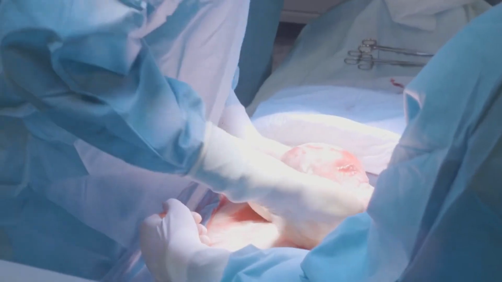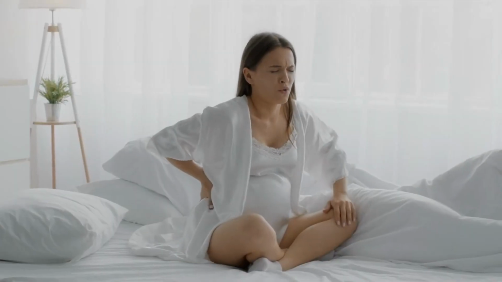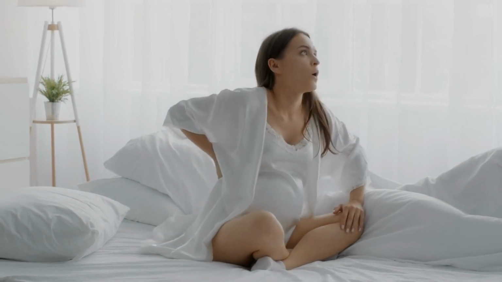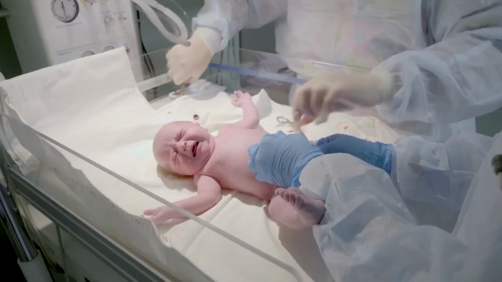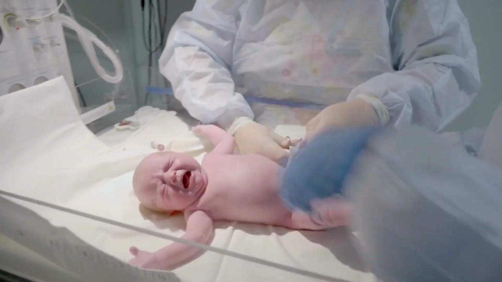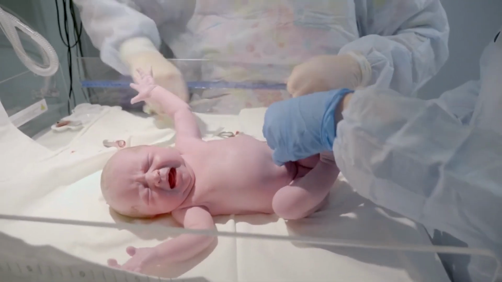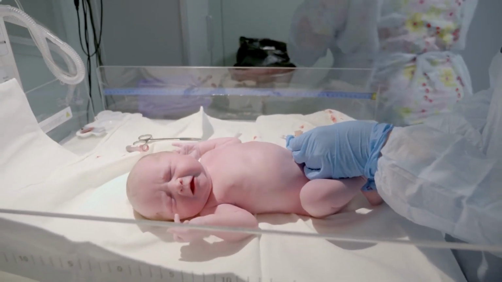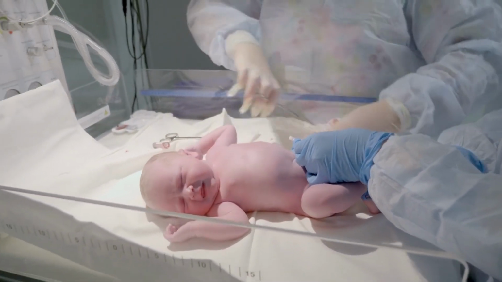Why choose a C-section? C-sections are often performed when complications from pregnancy make traditional vaginal birth difficult, or put the mother or child at risk. These can include health issues such as high blood pressure or infections, complications in the pregnancy like placenta previa or breech position, multiple births, twins, triplets, etc., or if the mother has had a previous C-section.